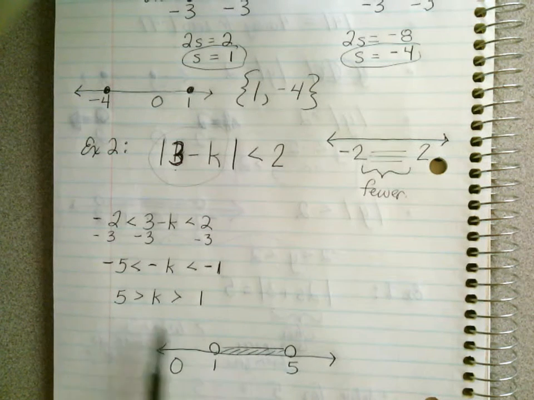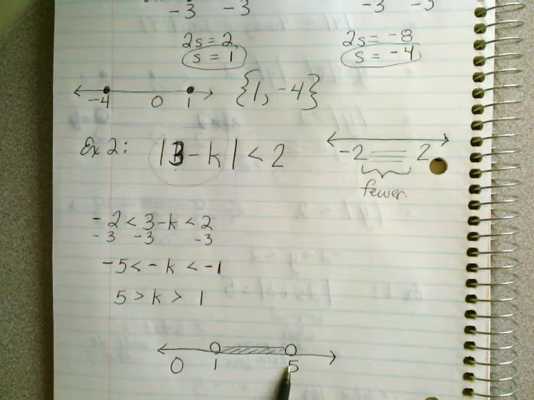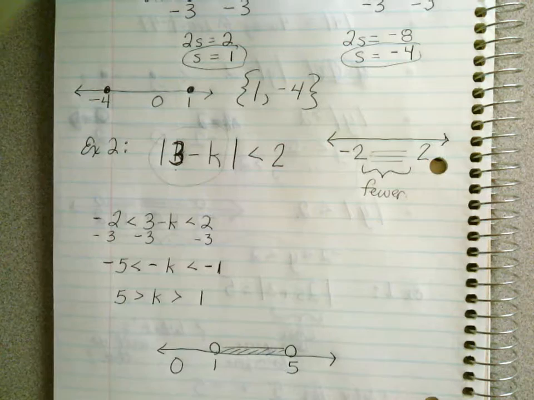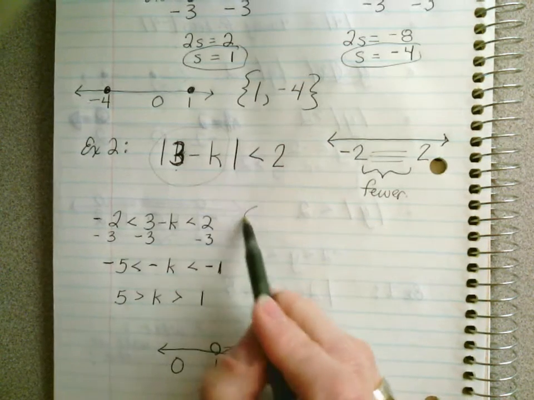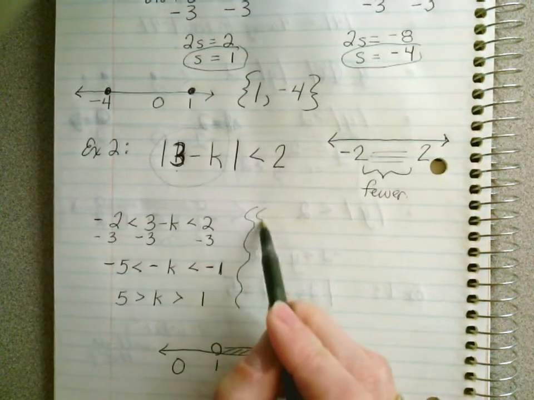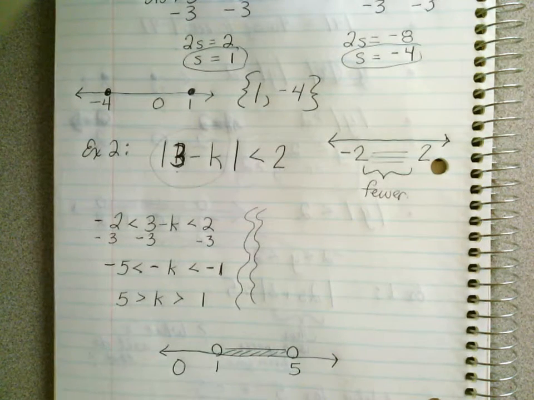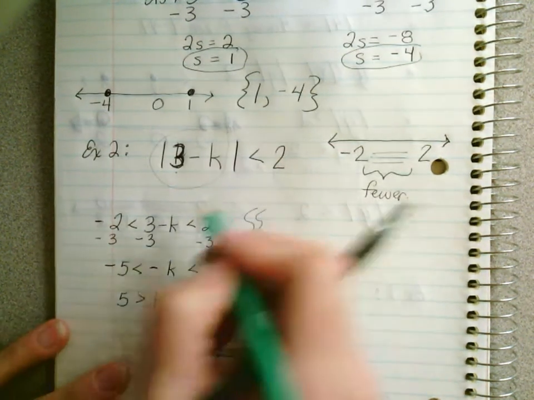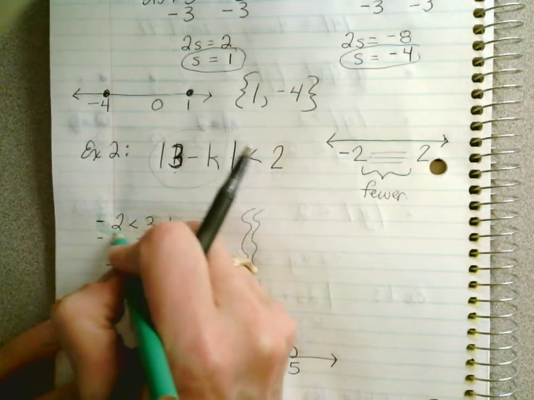5 is greater than k, which is greater than 1. This is the method that the book will most often teach, and this is the method you will most often see. The other way folks have done this is they have solved this.